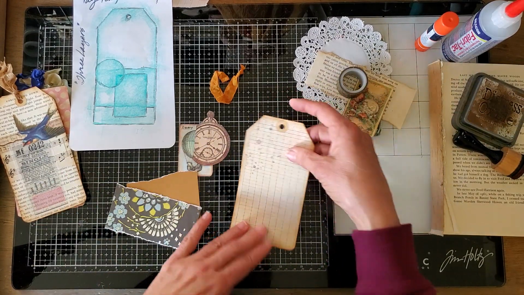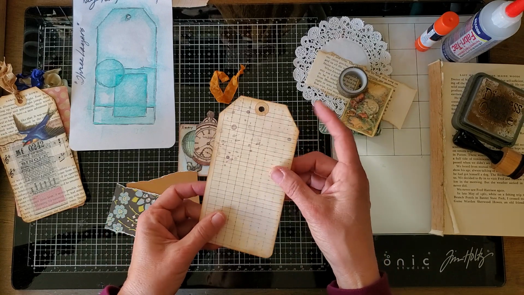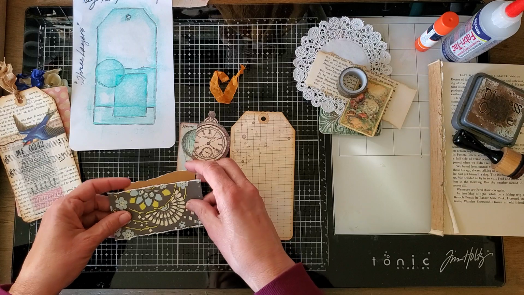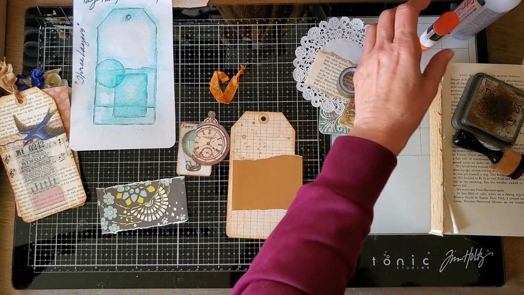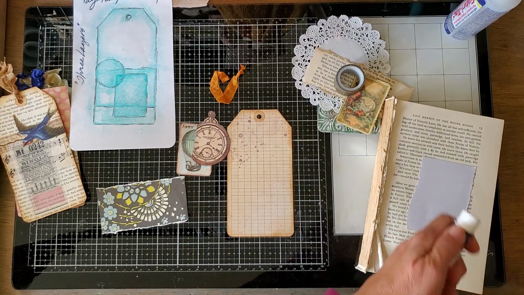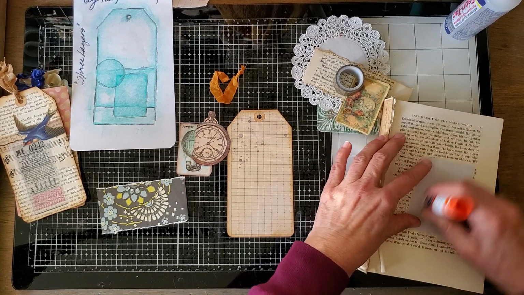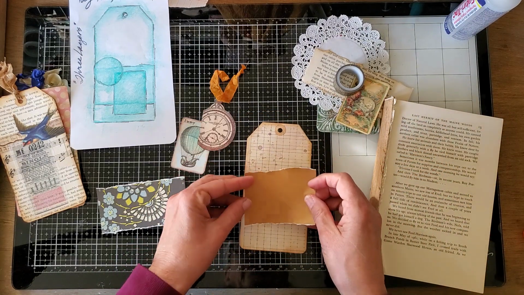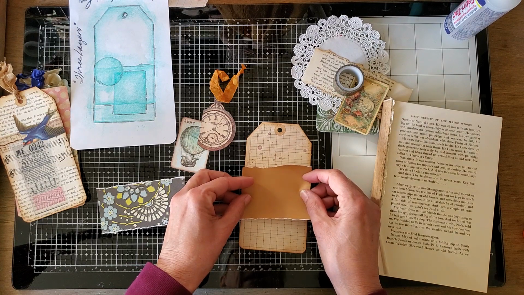We've got this background, which is just on a file folder, and I'm going to put this down first. So let me get my little glue book over here. This is going to go maybe just a little bit higher than half.